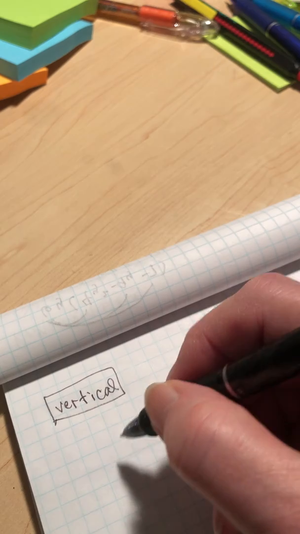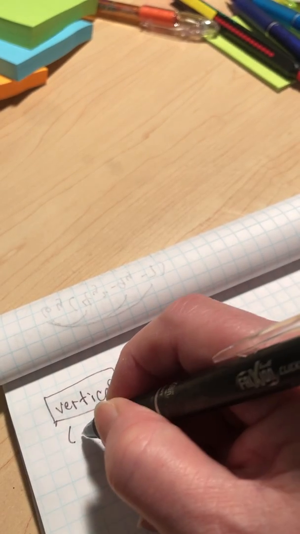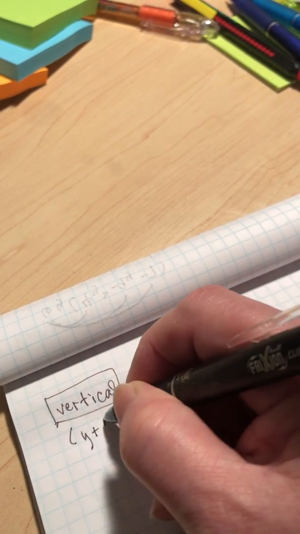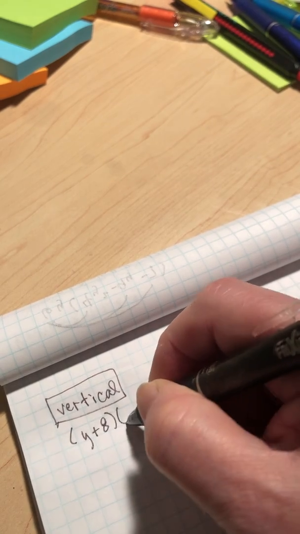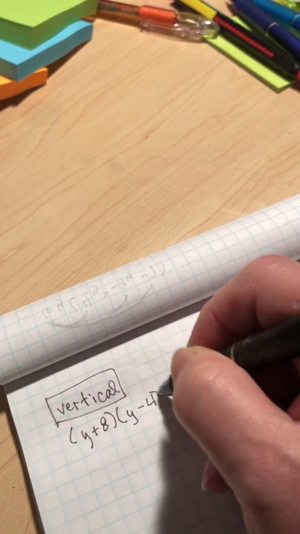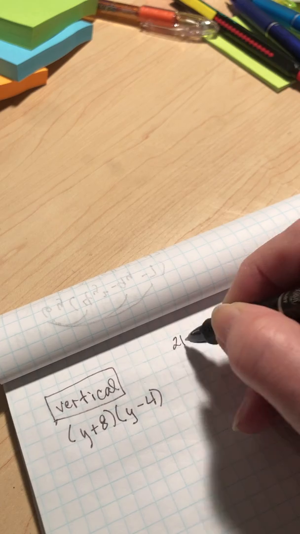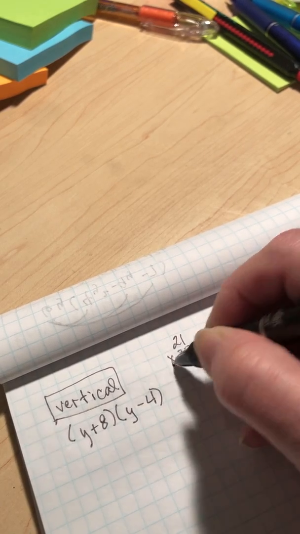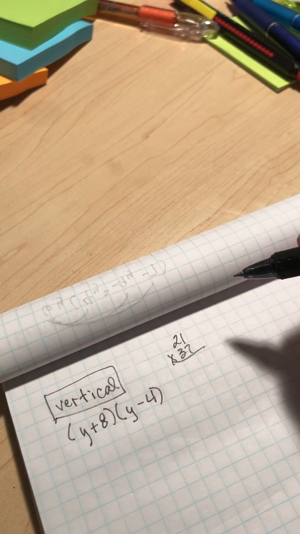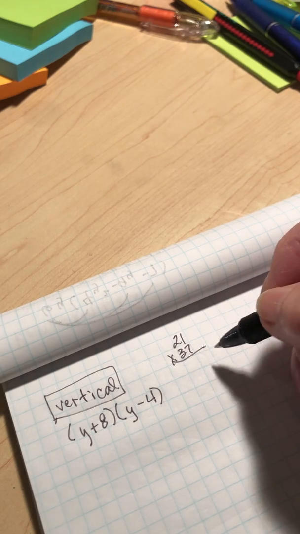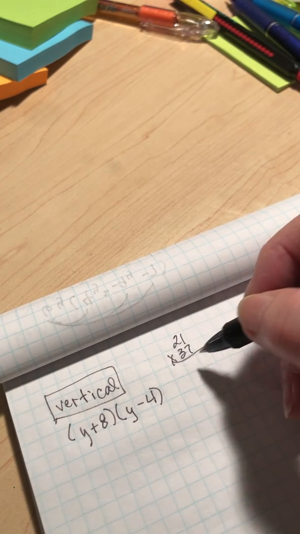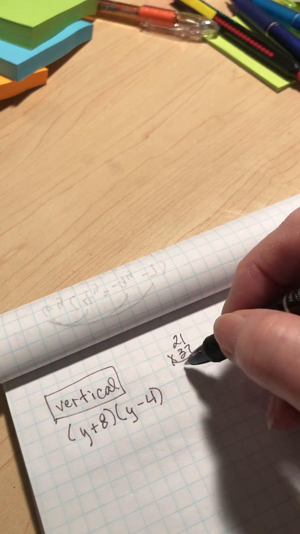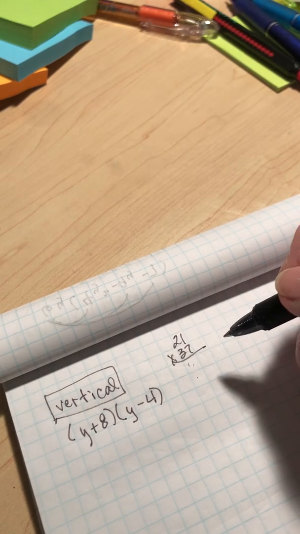And the vertical method is just like how you learned how to multiply regular numbers. If you had 2-digit numbers, if I had 21 times 37, I'd line it up. Now I'd probably put the 37 on top, but you get the idea that you multiply by the 7 first, and then you multiply by the 3, and you get your 2 partial products, and you add them together.